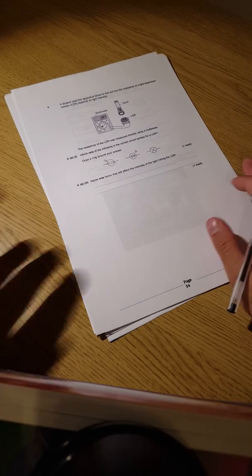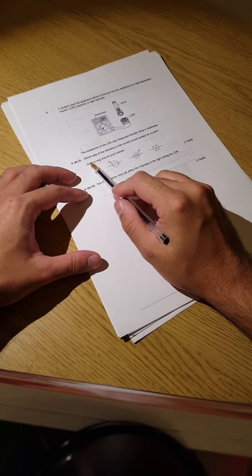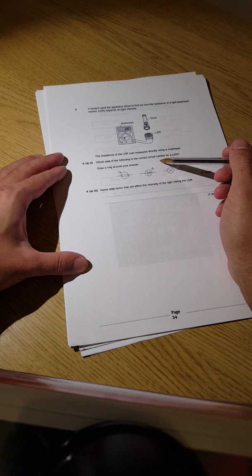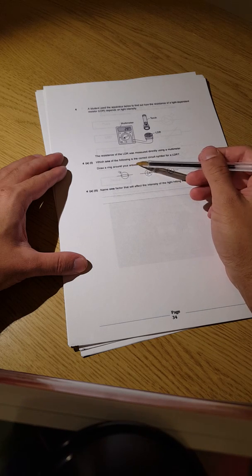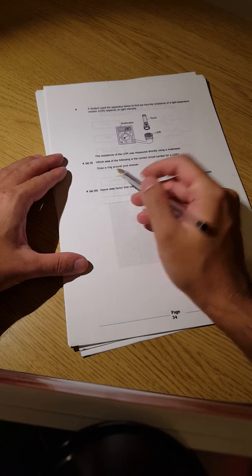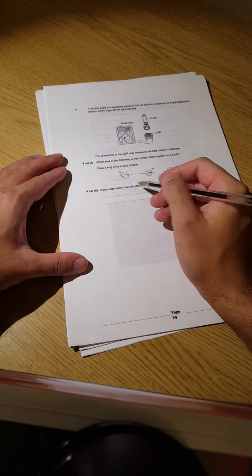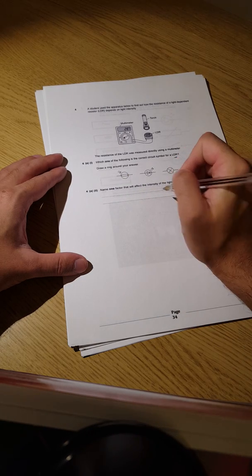Okay. Next question. Write one of the following. Which one of the following is the correct circuit symbol for an LDR? Draw a ring around your answer. So if you remember, R, resistor.